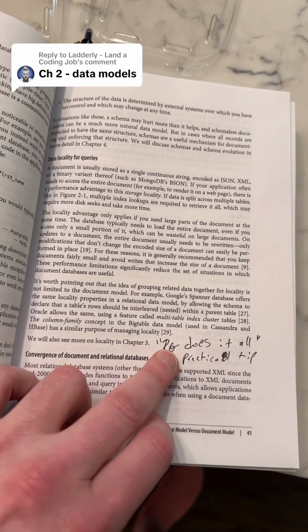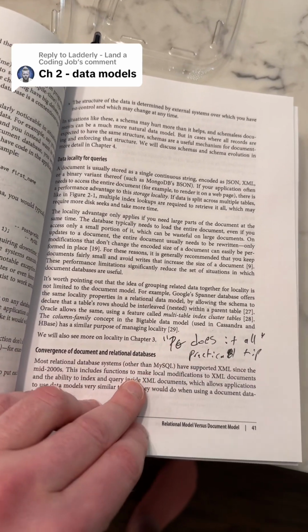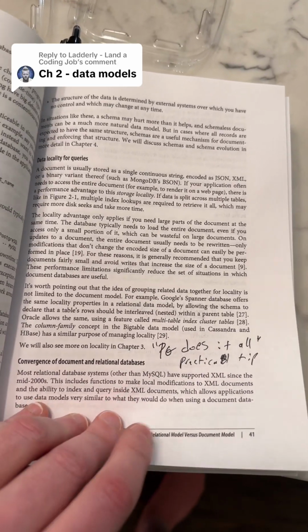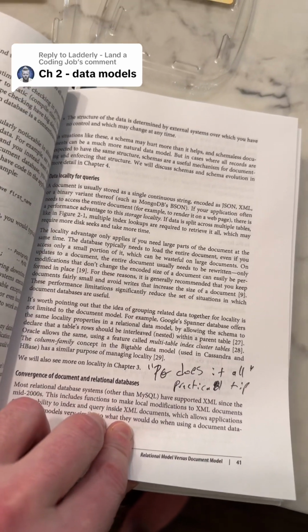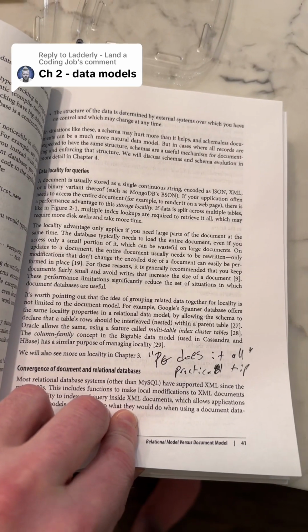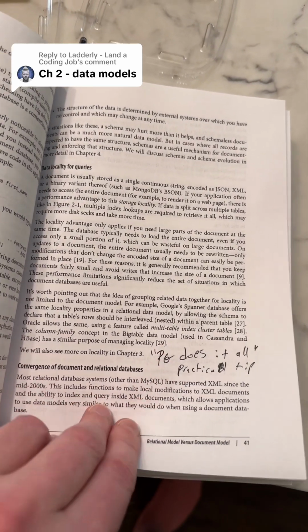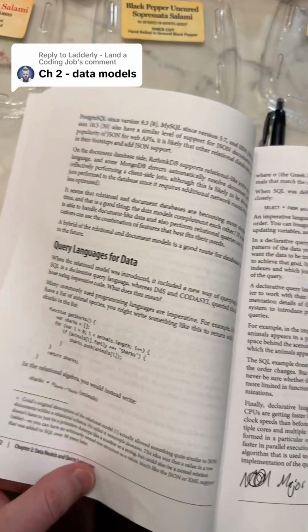So the practical tip, this is from me, is that PG can do it all. Postgres is open source, it supports SQL, and you can do things like NoSQL, JSON, and even events and stuff. So PG does it all. Start with PG as my practical tip.